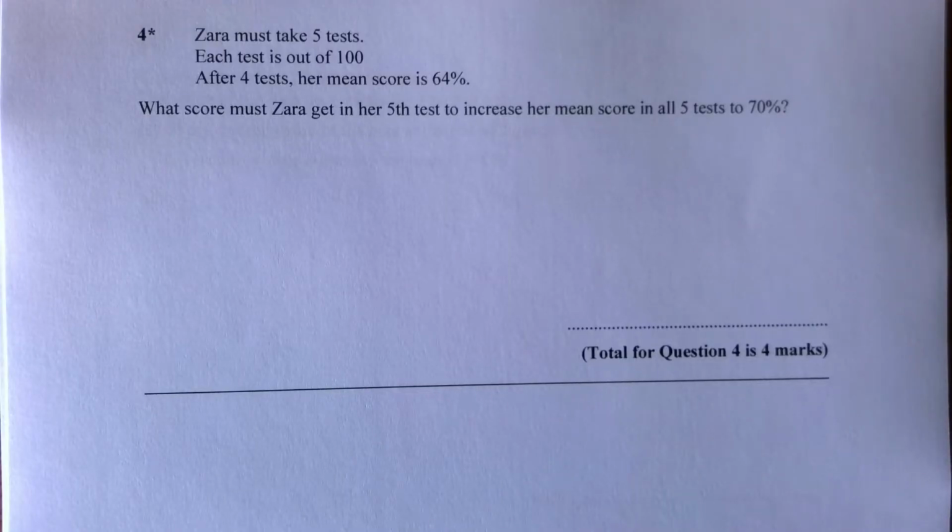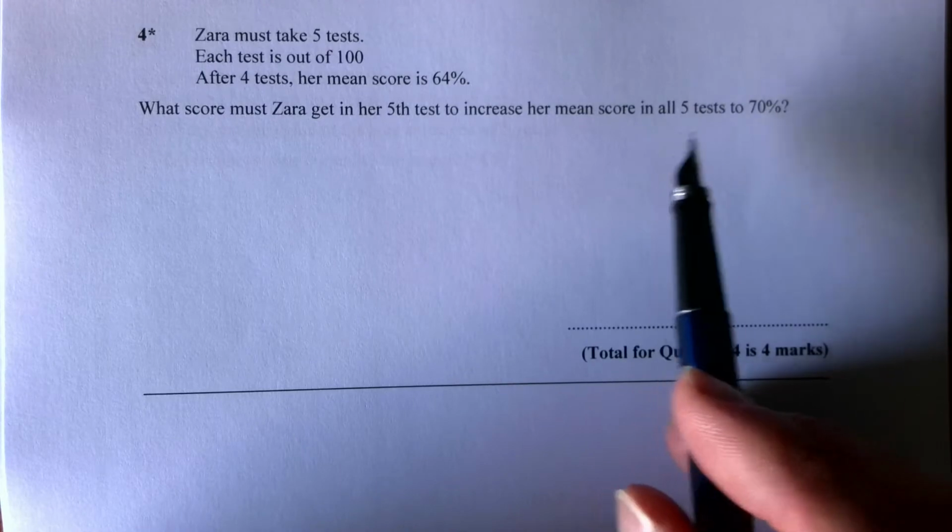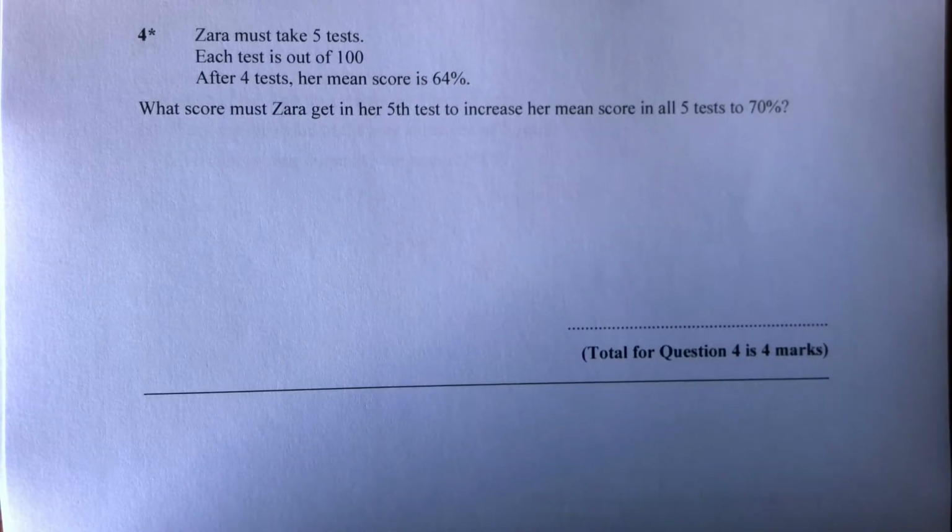So Zara's got to take 5 tests. Each test is out of 100. After 4 tests, her mean score is 64%. So that means her mean score is 64. What score must she get to increase her mean score in all 5 tests to 70%?